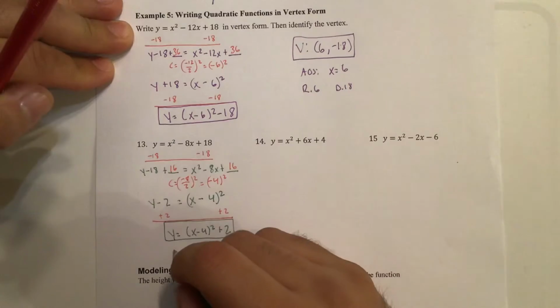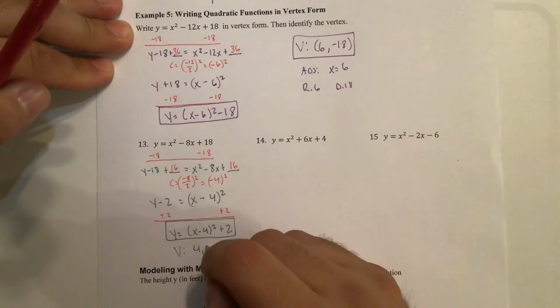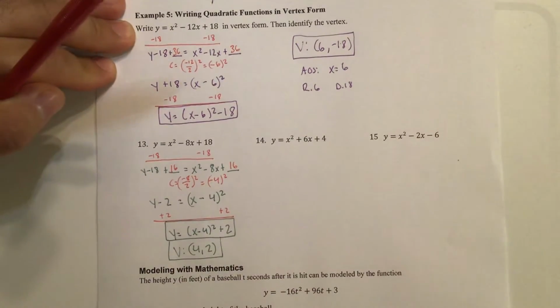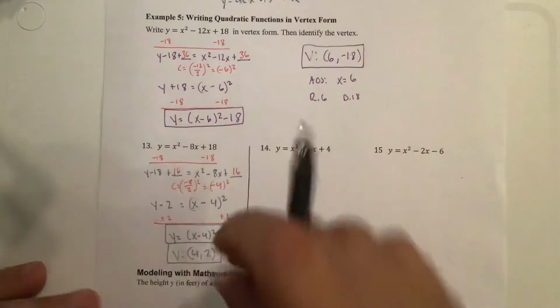And it asks you to identify the vertex. So the vertex, opposite of that is h, which is 4. And k is positive 2. So there's my vertex form and my vertex. All right, for number 14.